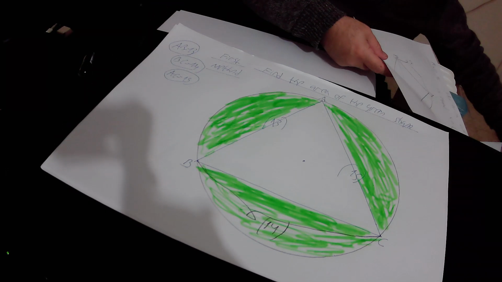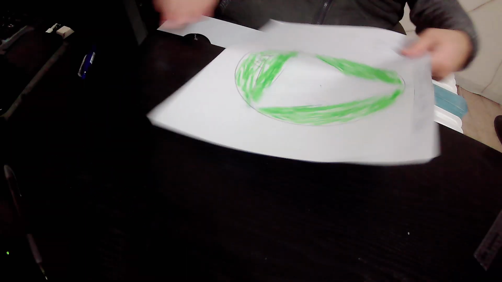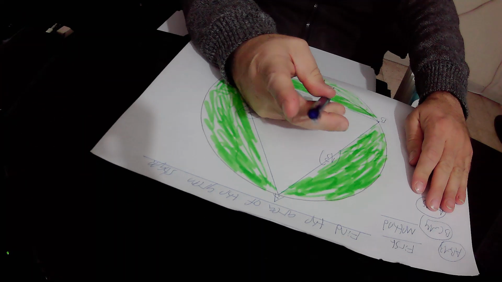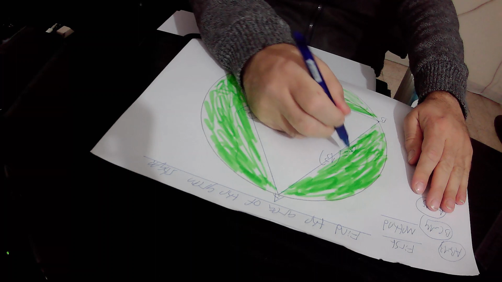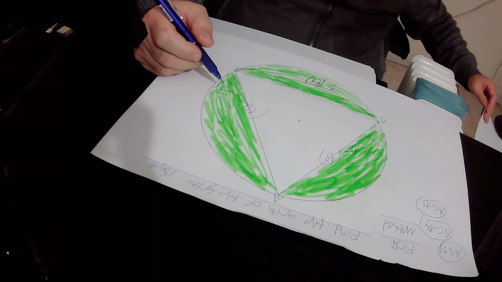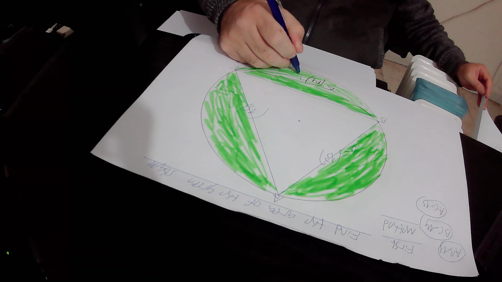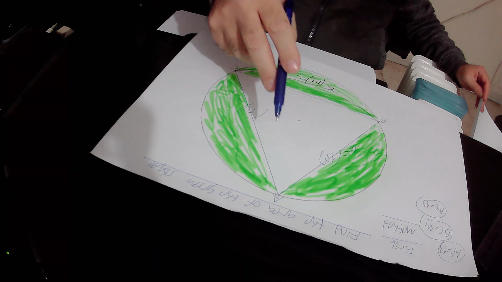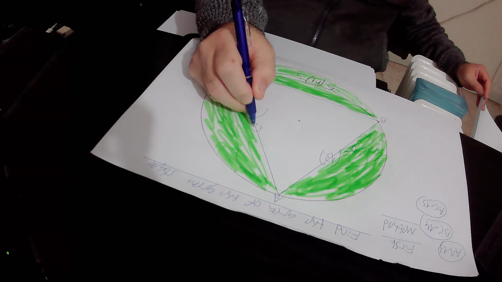In our drawing, we define side AB of this triangle ABC as A. We define side BC as B. So B equals 14 units and A equals 13 units. And we define side AC as C. So C equals 15 units in its length.